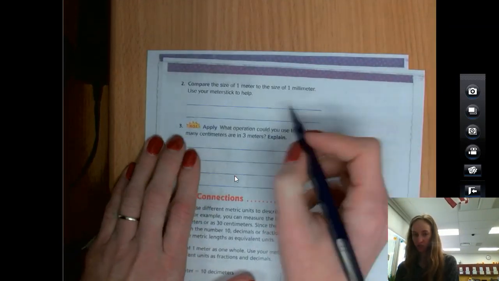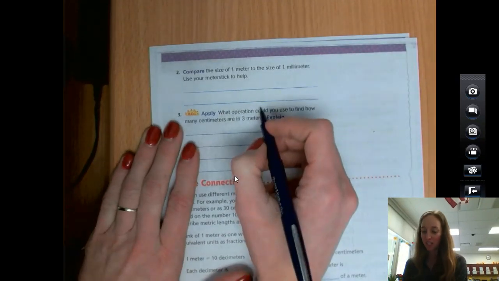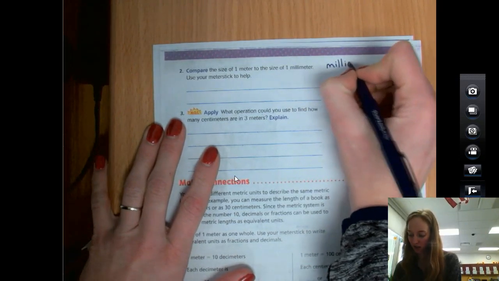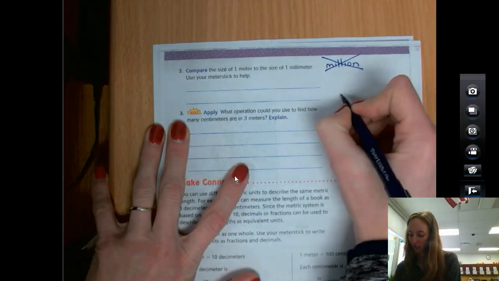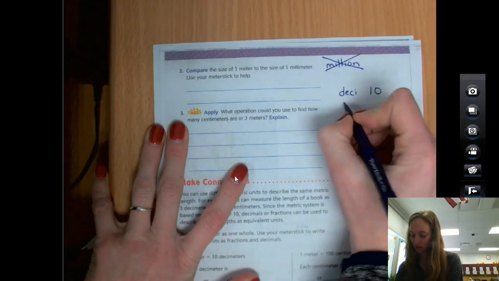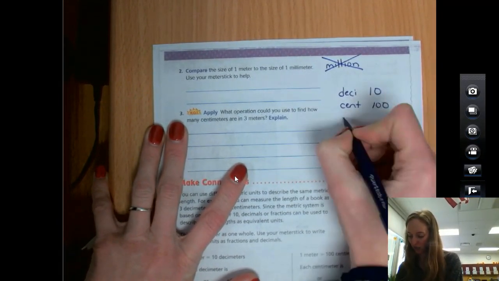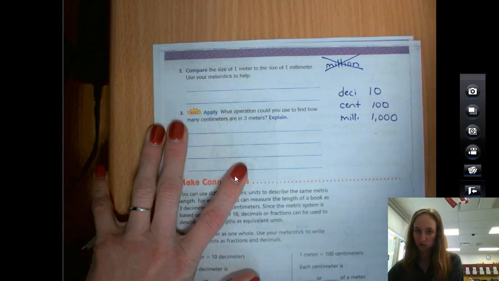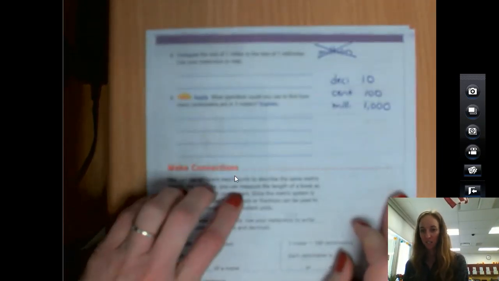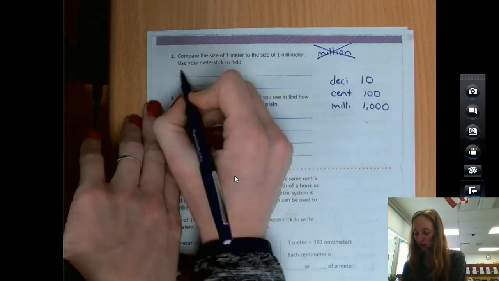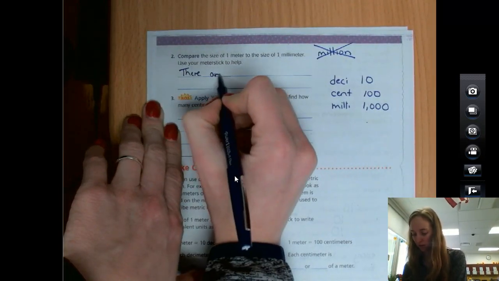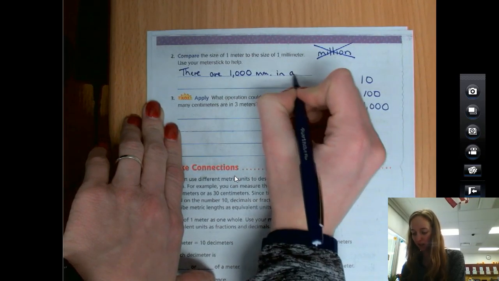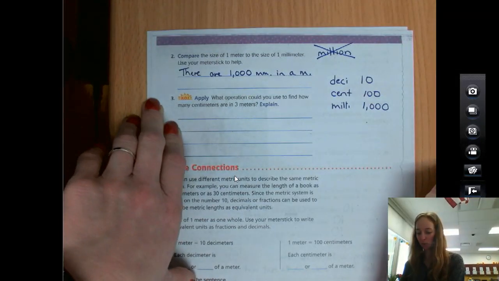Compare the size of 1 meter to the size of a millimeter. Milli. Remember, milli does not mean a million. If deci is 10, centi is 100, milli is 1,000, right? I'm going to try to refocus this a little bit. Milli is 1,000, so there are 1,000 millimeters in a meter. Remember those abbreviations.